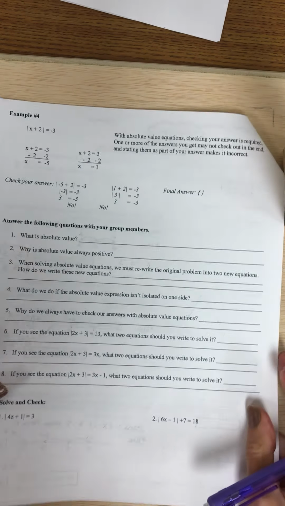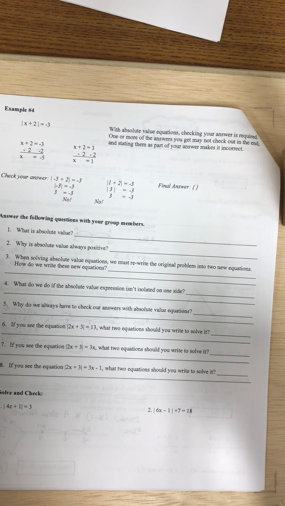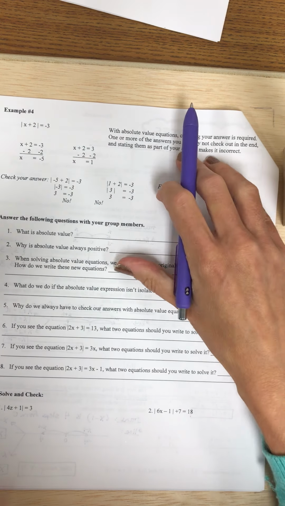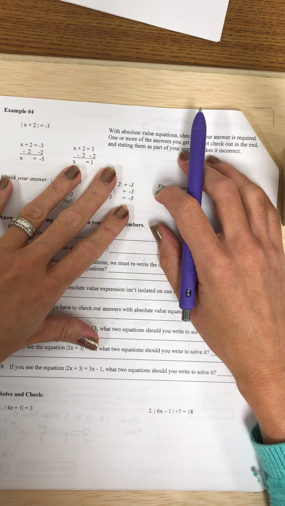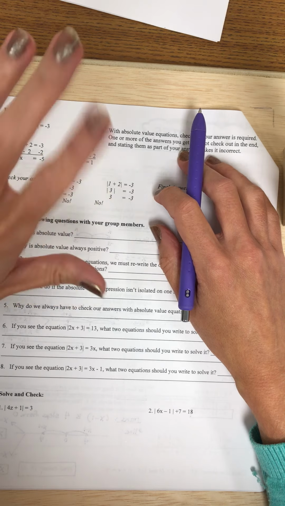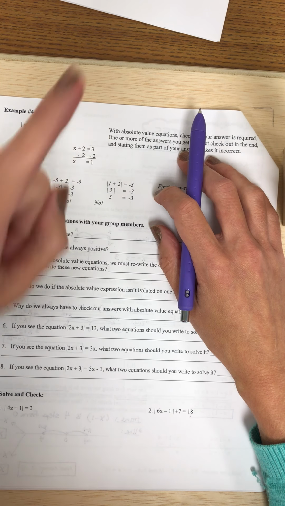Let's talk about kind of a weird example. Now, with absolute value equations, like with equations that are before, you should be checking your answer each time, but sometimes we get lazy and we don't, and we go, I know I got it right. With absolute value equations, it's actually very important that you check your answer.